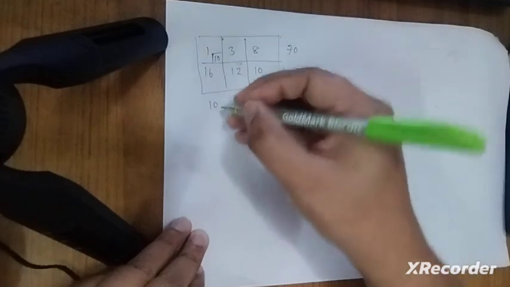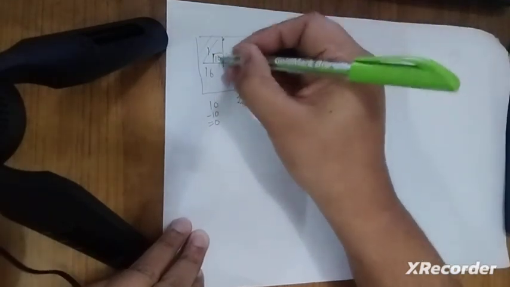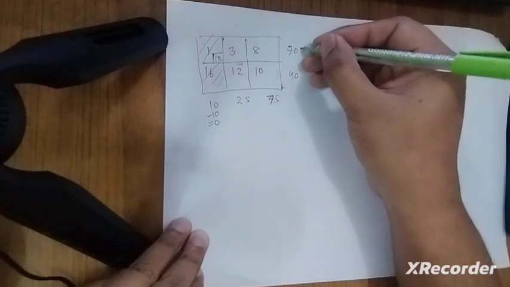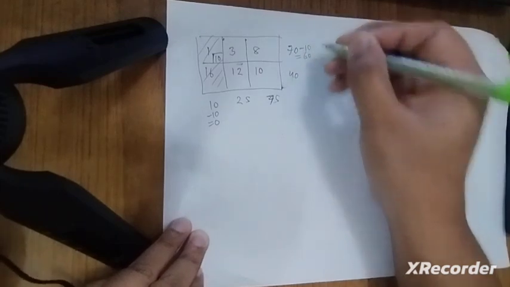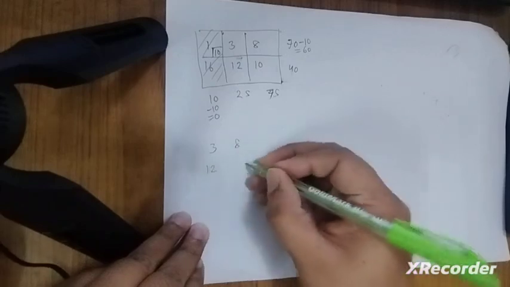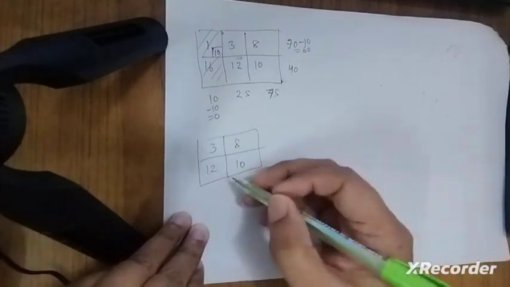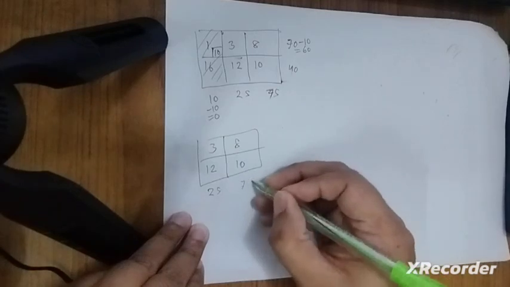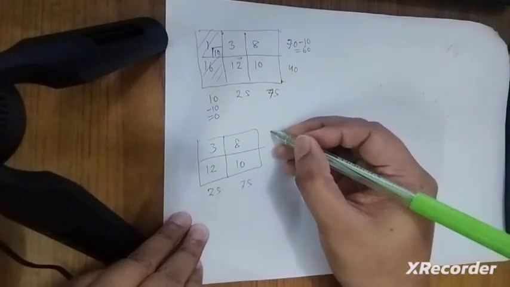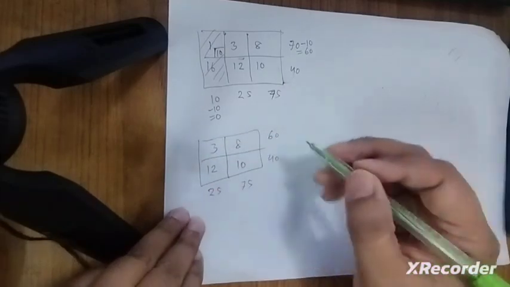If we assign 10, 10 minus 10 becomes 0 and this column is exhausted, and 70 minus 10 becomes 60. In the next step, the remaining matrix is 3, 8, 12, 10, the demand is 25, 75, and the supply is 60 and 40 only.